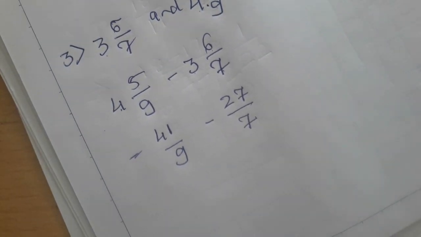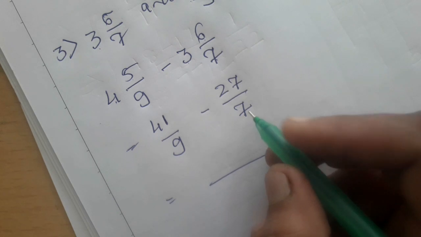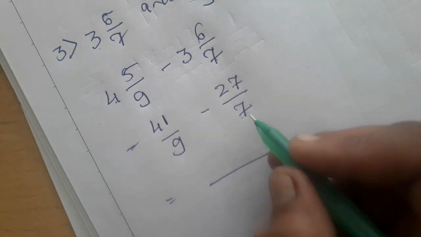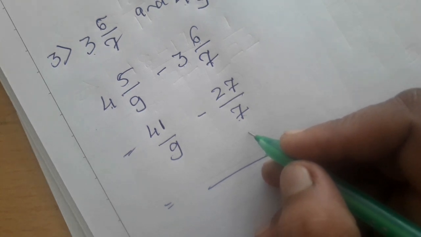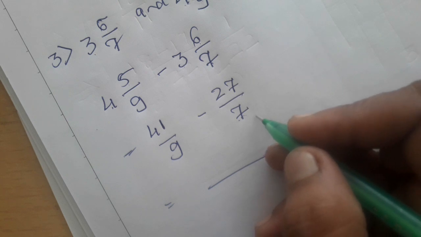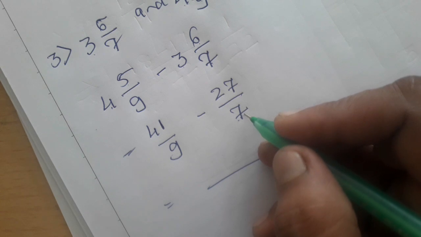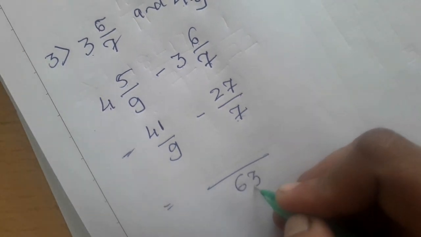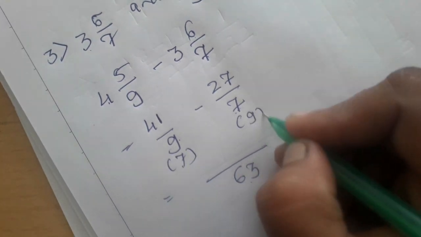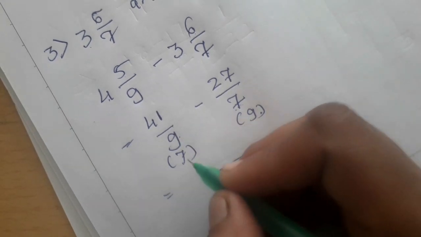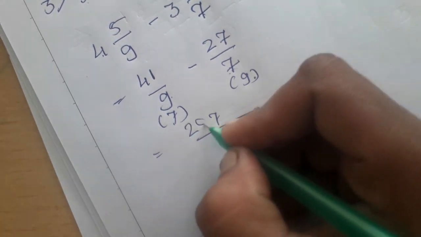Okay. So what is your LCM? That is, 7 is a prime number. Both are co-prime numbers because the common factor they have is 1. So they are co-primes. So when the numbers are co-primes, LCM is the product of the numbers. So here I can write 63. Fine. So 9 7s are 63, 7 9s are 63. Now 41 into 7, that is 7 1s are 7 and 7 4s are 28.